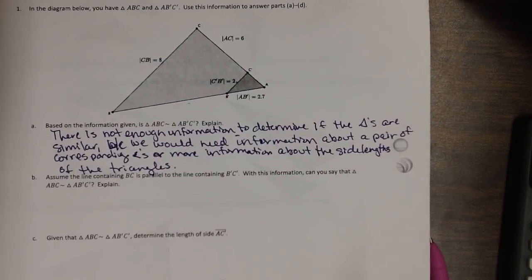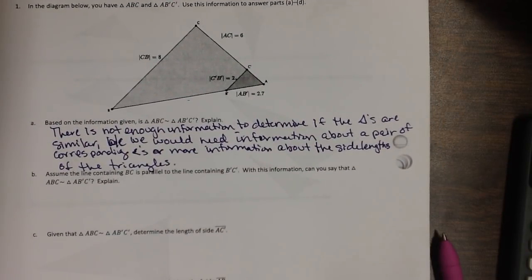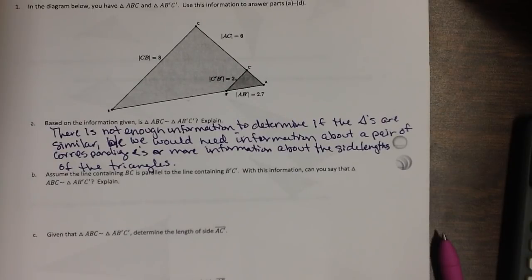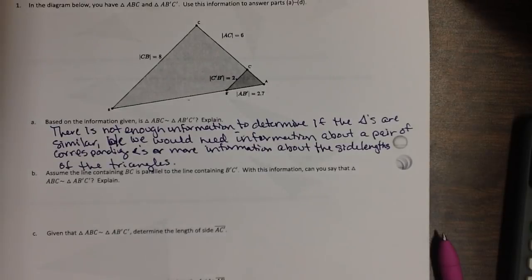B. Assume the line containing BC is parallel to the line containing B'C'. With this information, can you say that triangle ABC is similar to triangle A'B'C'?